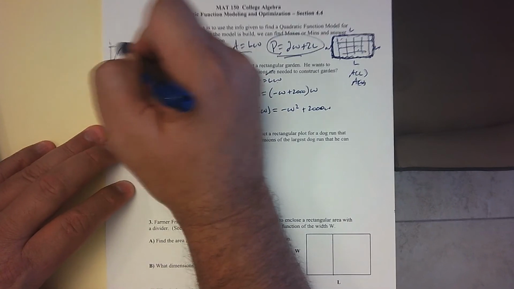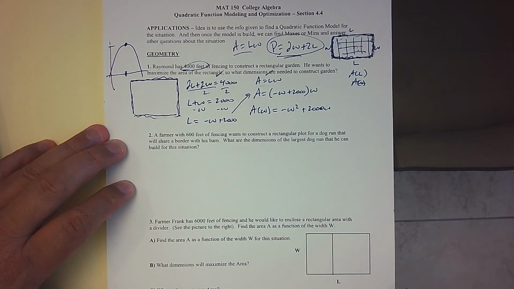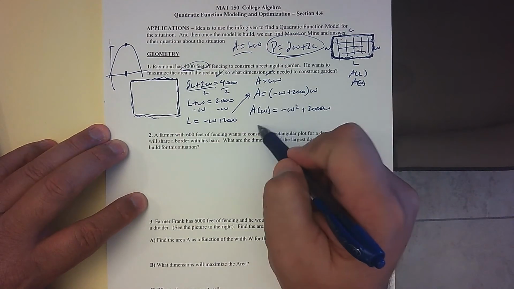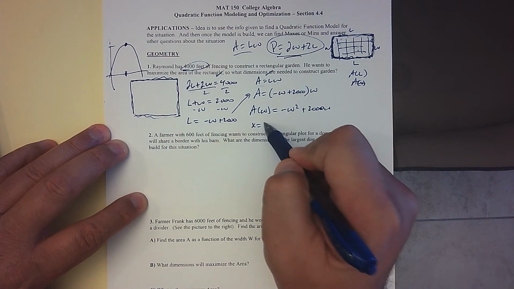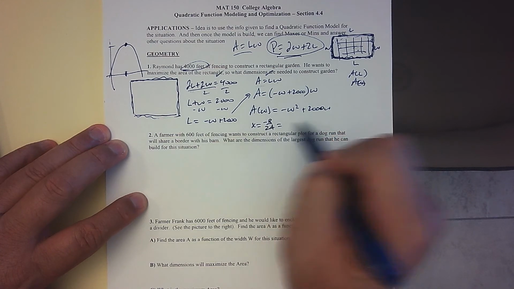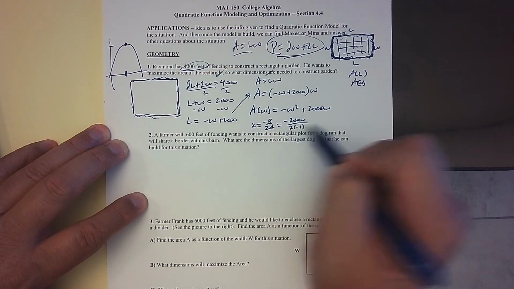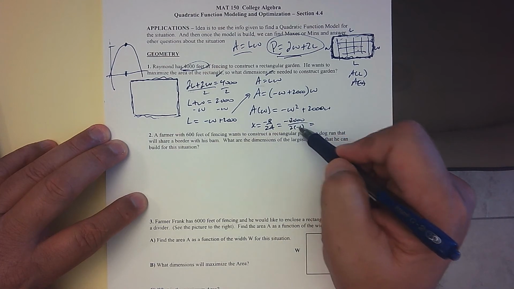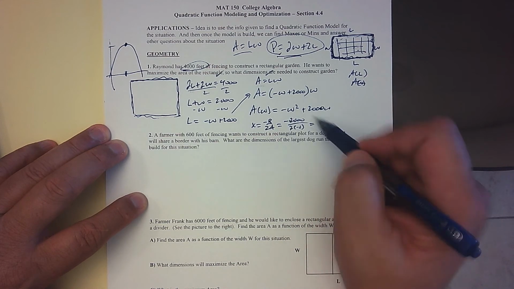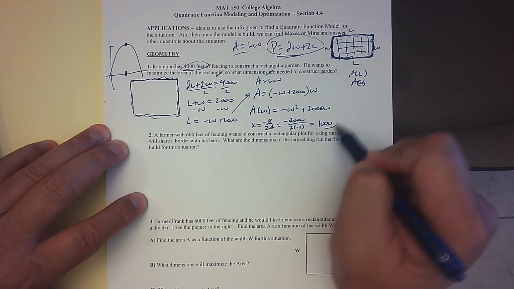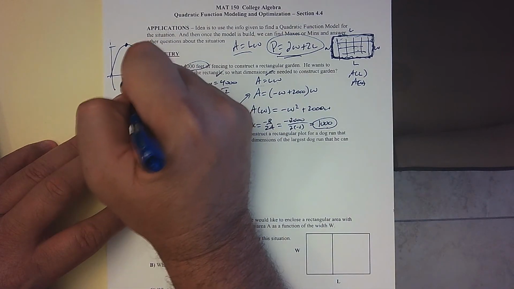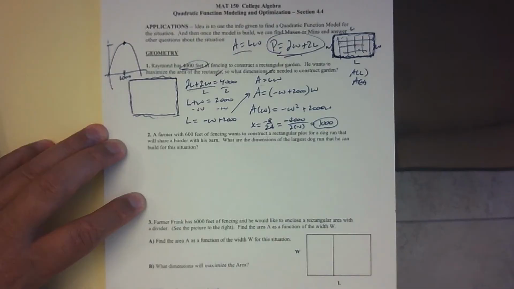So the maximum occurs again at the vertex. So it's all about finding that vertex. So what value gets us that? Well, the x-coordinate is negative b over 2a. In this case, it's negative 2,000 over 2 times negative 1. A negative divided by a negative is a positive. 2,000 divided by 2 is 1,000. So we know that this maximum area is going to occur at 1,000.